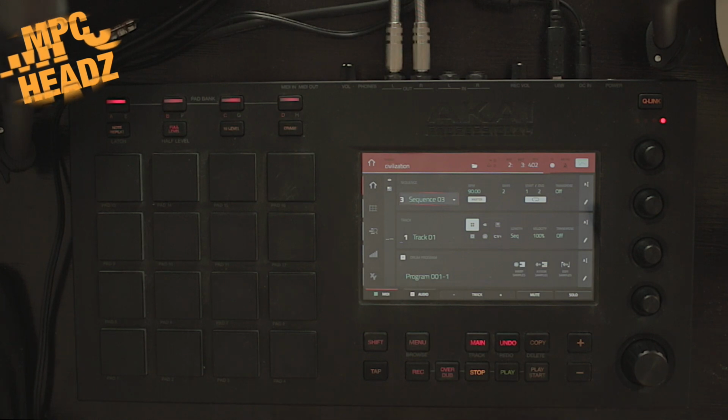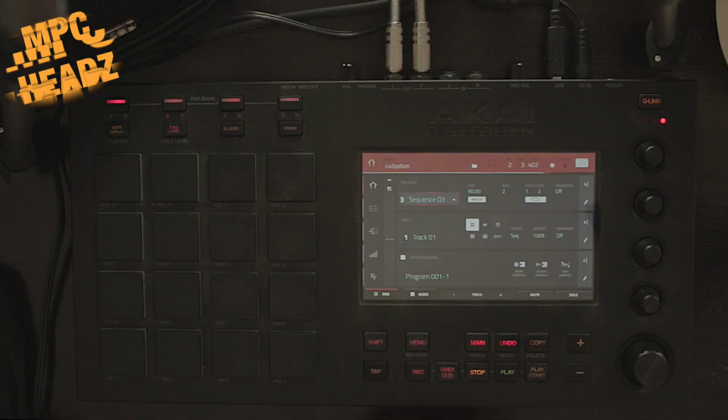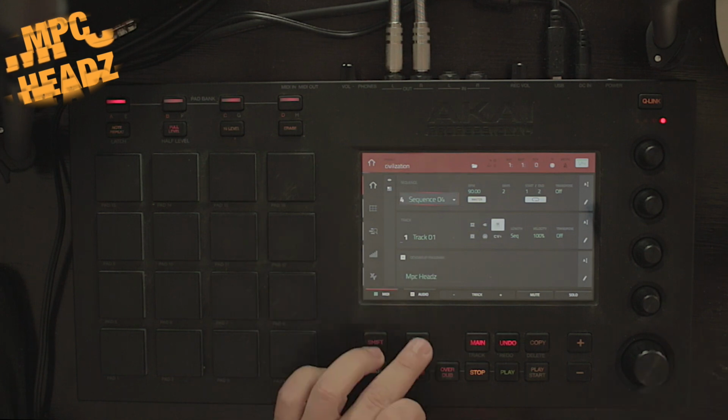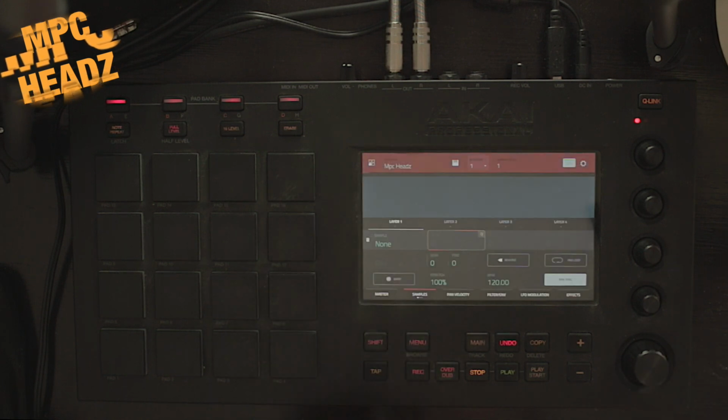Now let's cover 10 tips. First thing we have, let's go into key group program. Let's go into the menu, program edit.